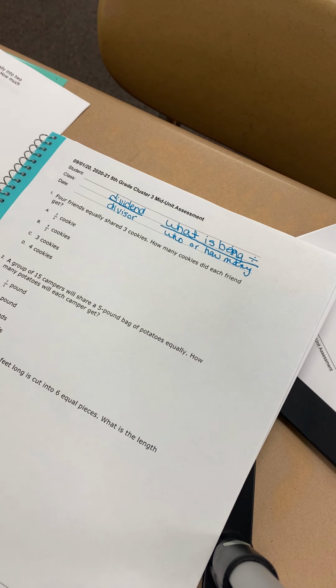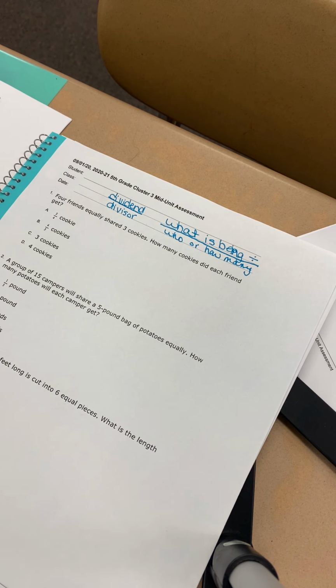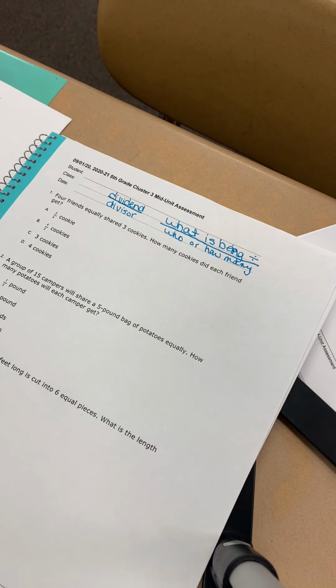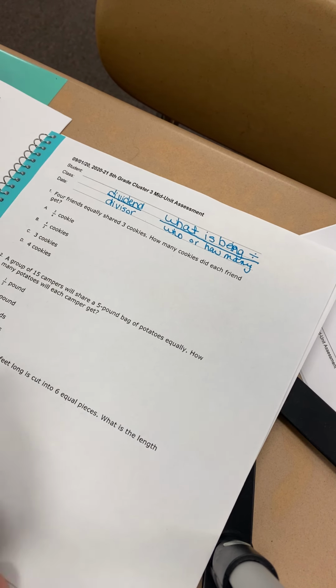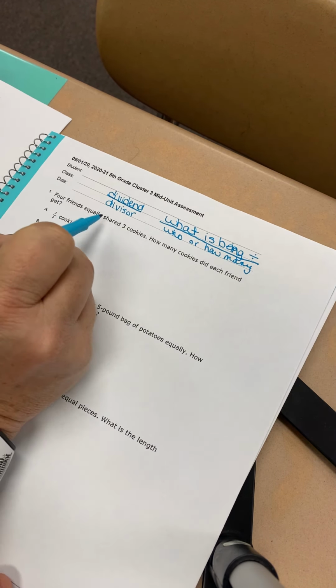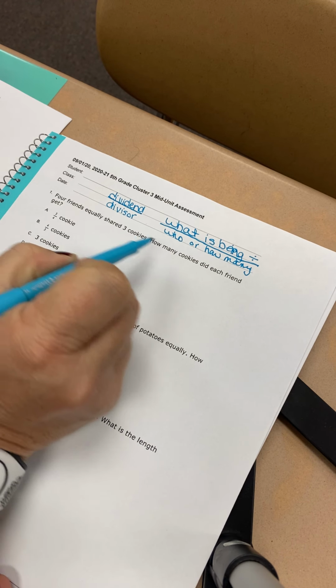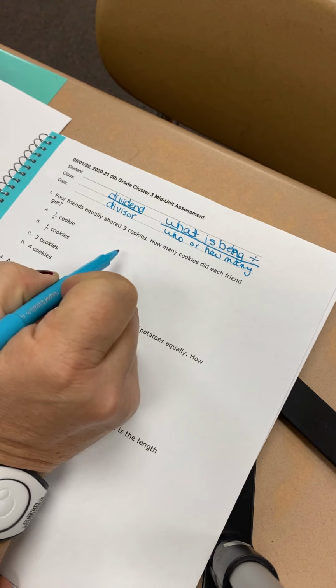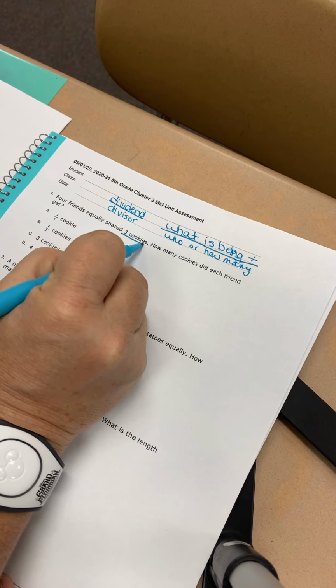And so when we go through these questions, we're going to be looking for what is being divided, and we're going to be looking for who or how many it is being divided into. So let's look at this first one. The first one says 4 friends equally share 3 cookies. How many cookies did each friend get?